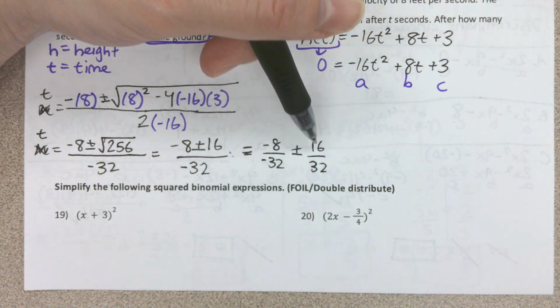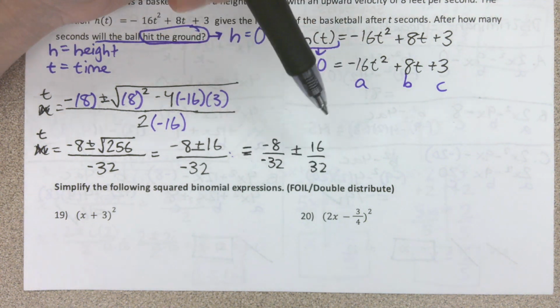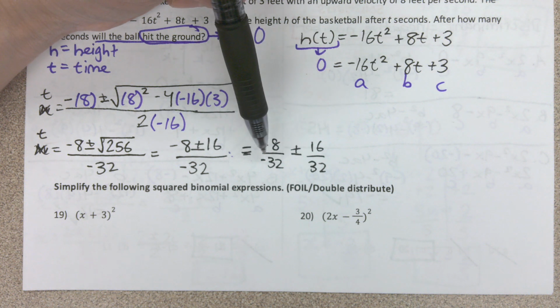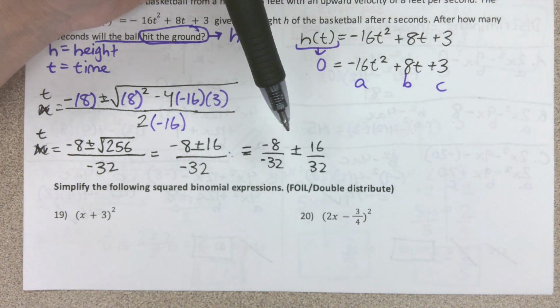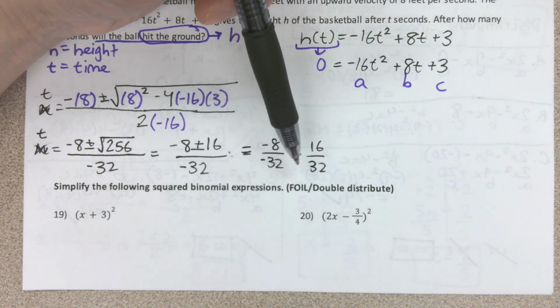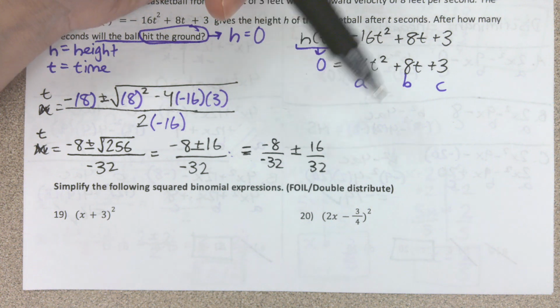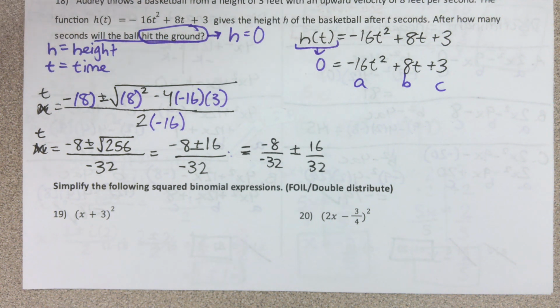Again, don't reduce this yet, because if you end up with different denominators, and in this case you would, that's going to make your job and your life harder. So don't do anything yet. Let's split this up into the two problems. Then we can reduce at the end if we want to, or if we have to.